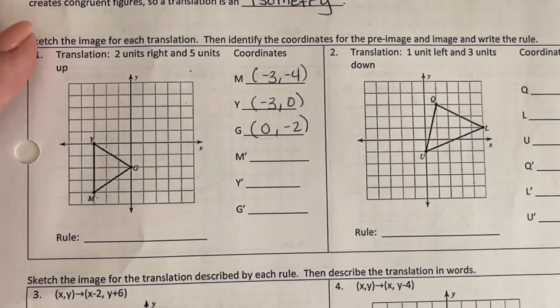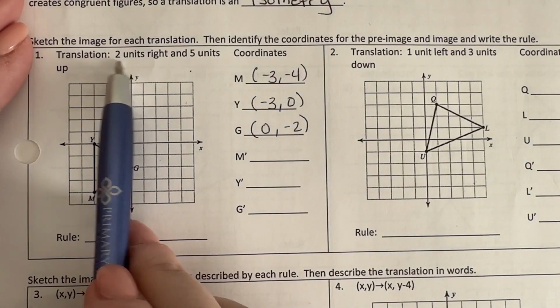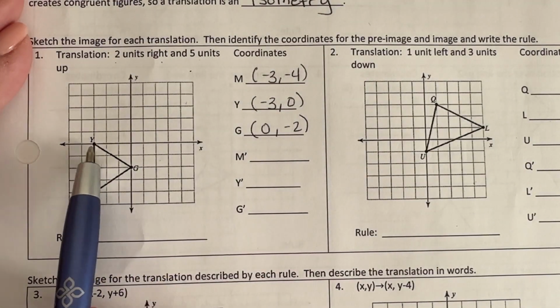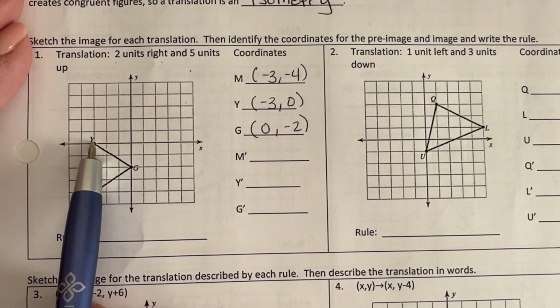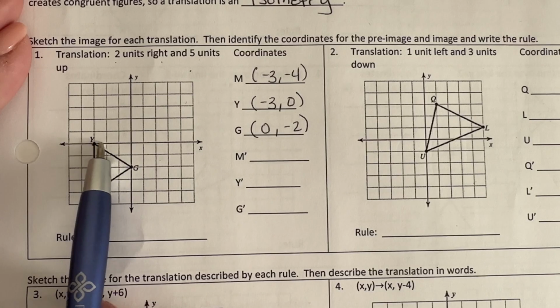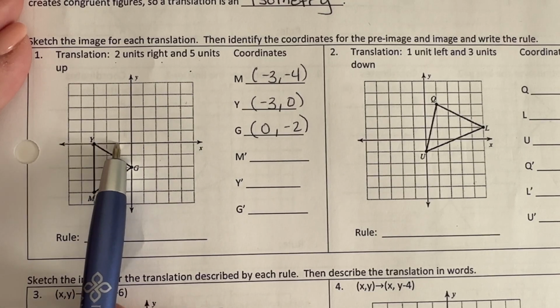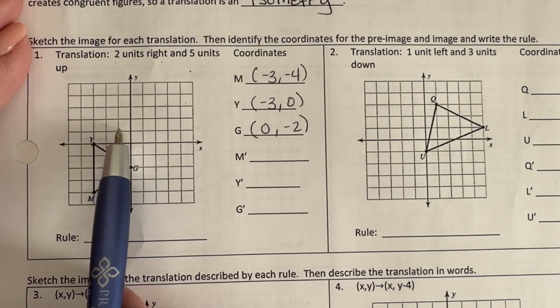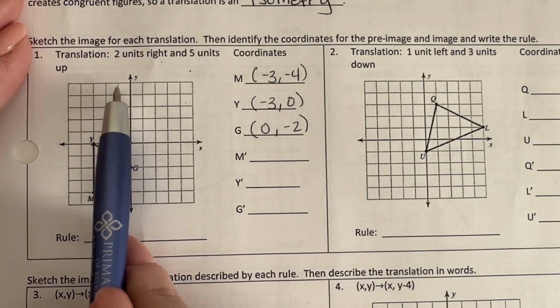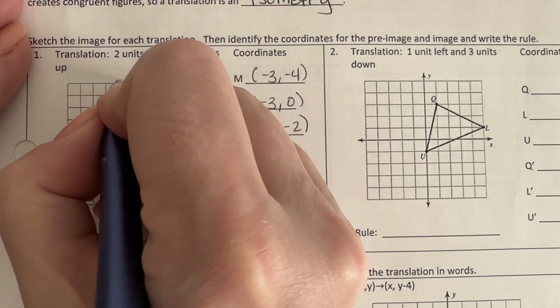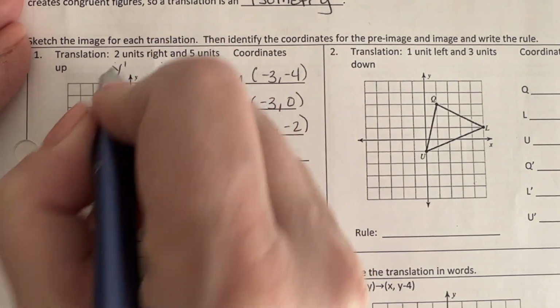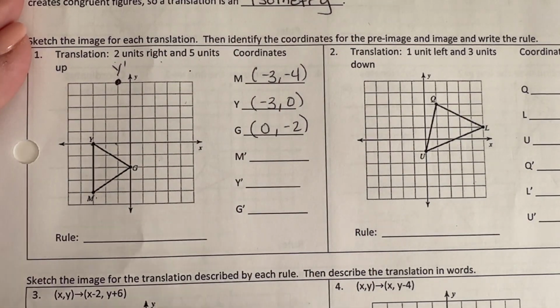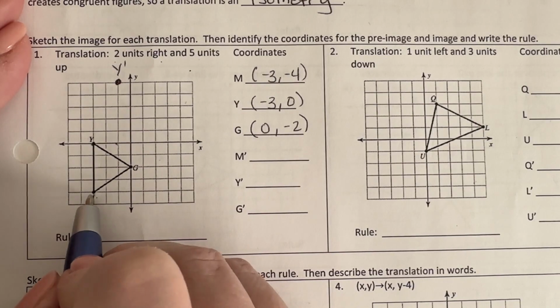All right, so now that I have those, I'm going to do my translation. This says it's 2 units to the right and 5 units up. So you literally are going to take each point. I'm going to start with y because it's up here at the top. I'm going to move 2 to the right, and then I'm going to go up 5. So that'll be 1, 2, 3, 4, 5. So it'll be right up here at the top. I call it a little y prime because it's not the original. And I'm going to do that with all of the points.